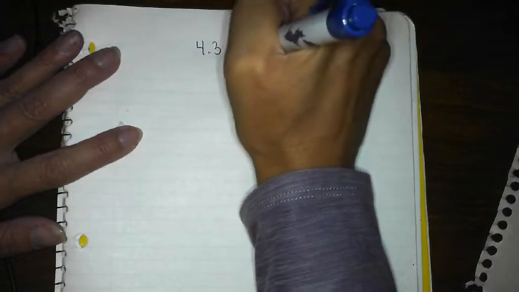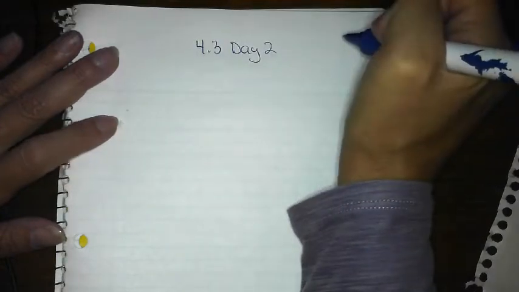Okay, sticking with section 4.3 and practicing quotient rule along with some product rule. We're on 4.3 day 2. So jumping right into examples.